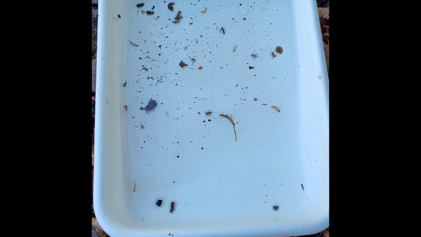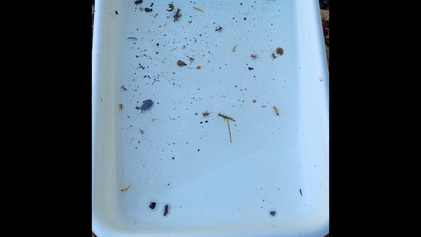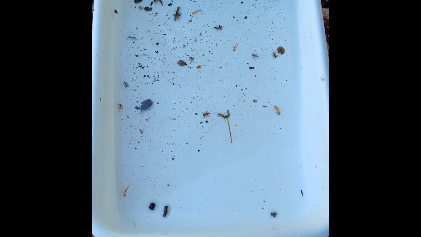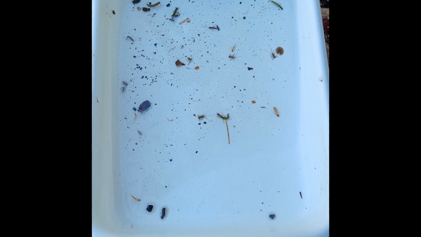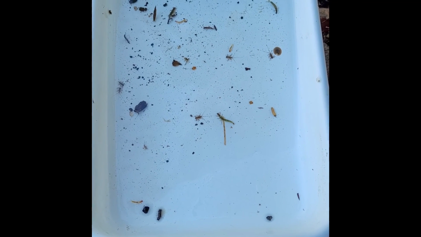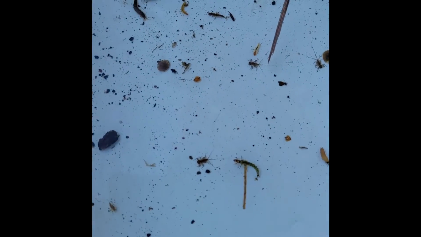Okay, so earlier we discussed that we were sampling for EPT, Ephemeroptera, Plecoptera, and Trichoptera, which are mayflies, stoneflies, and caddisflies. Unfortunately, we weren't able to find any stoneflies, but we did find a lot of mayflies and caddisflies, which I'll show you here. So these guys right here, you see he's got the three tails, and his gills are right there, and he's got that flat body, big towards the head.